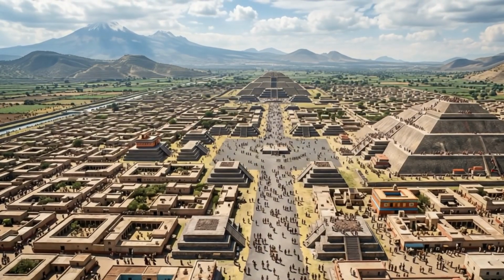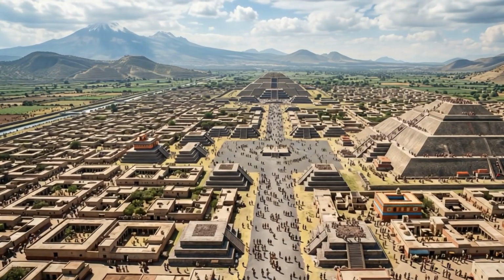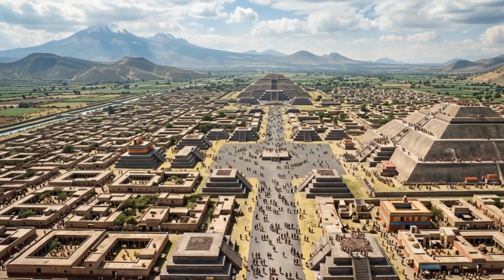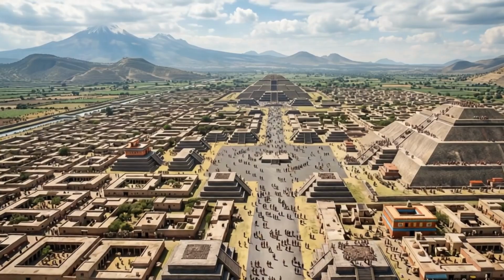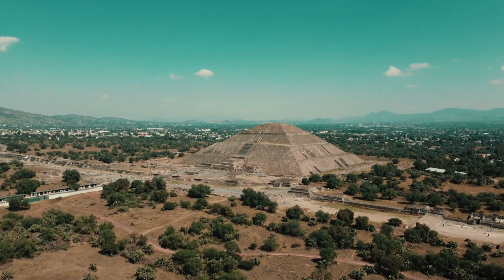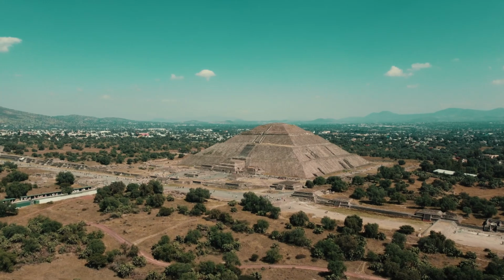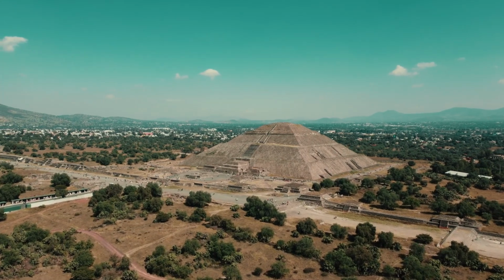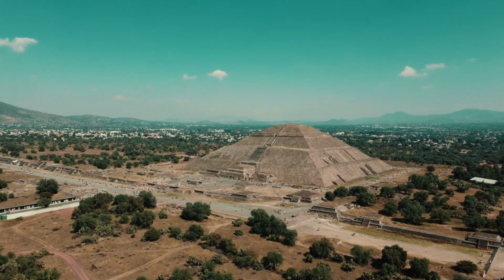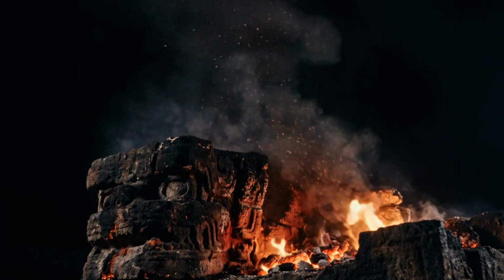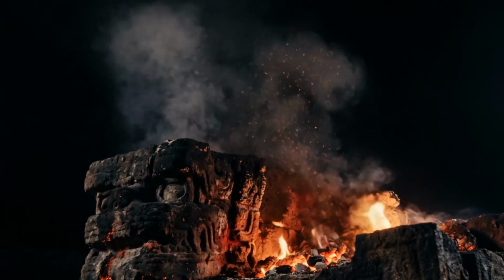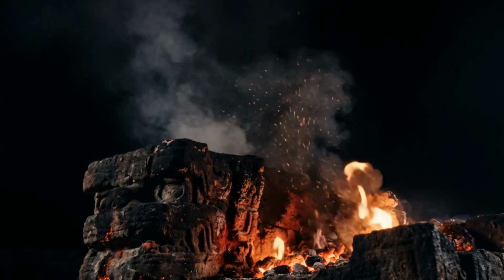In the Valley of Mexico, the city of Teotihuacan grows into one of the largest cities on Earth. By 400 AD, perhaps 125,000 people live there. The Pyramid of the Sun is the 3rd largest pyramid in the world. The Avenue of the Dead runs for miles through a city of extraordinary order and planning. And then Teotihuacan too collapses around 550 AD. Its great temples burned, its population scattered. The valley goes quiet for centuries.